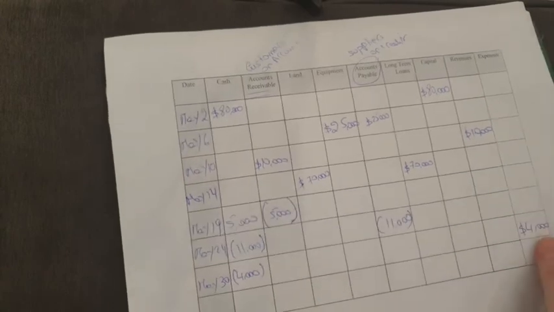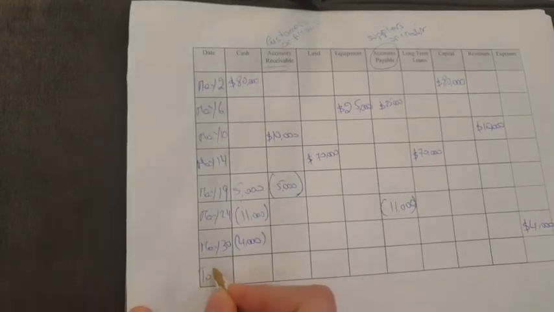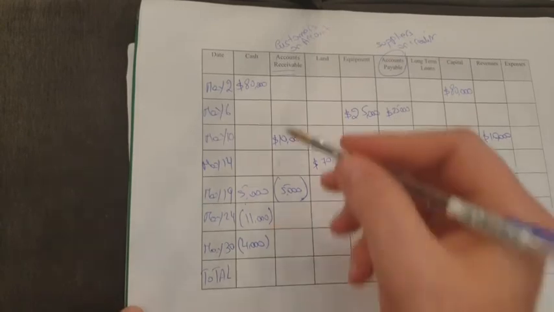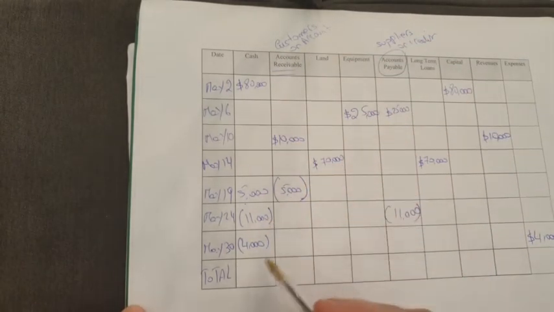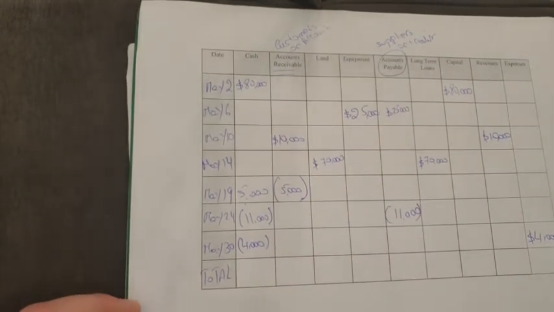And finally, we have to find the total of each column. Cash: 80 plus 5 minus 11 minus 4, so we have 70.